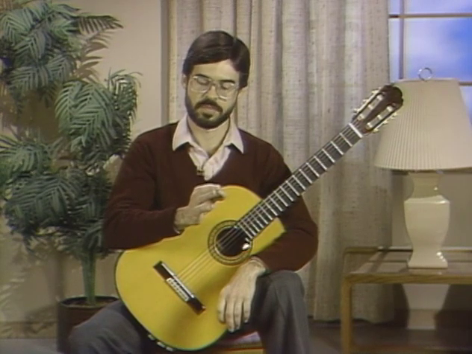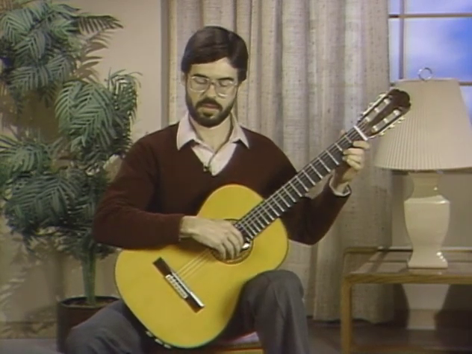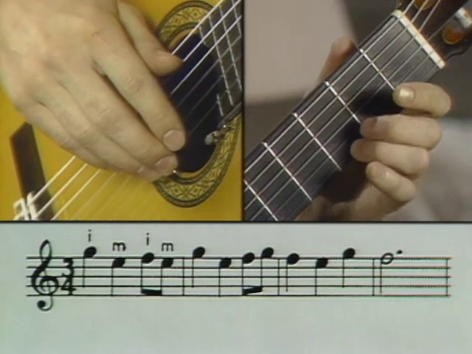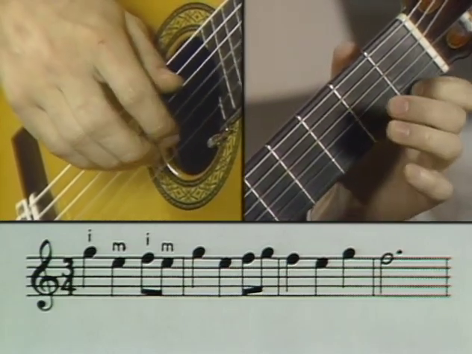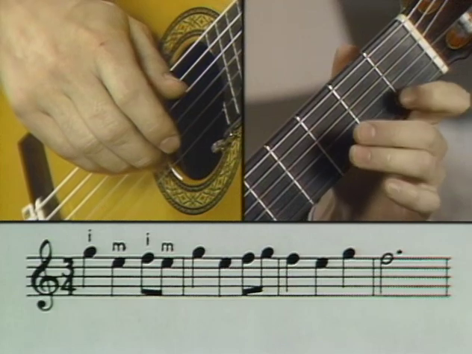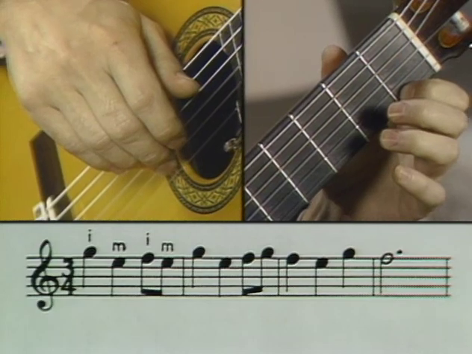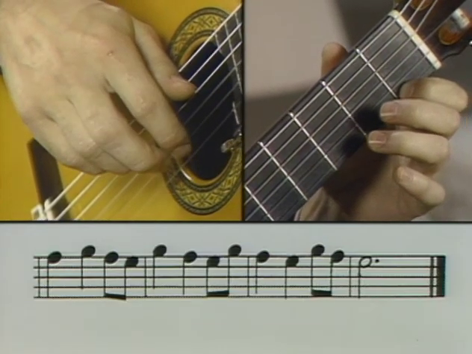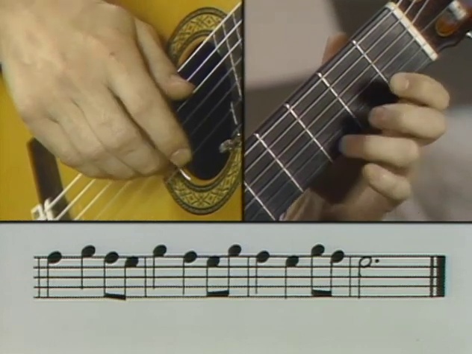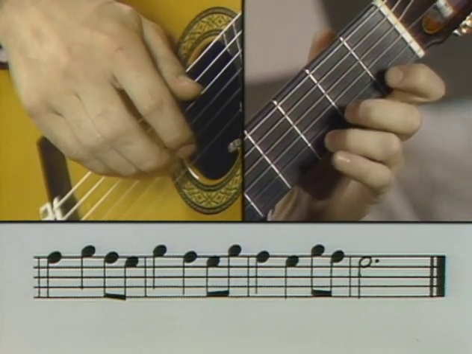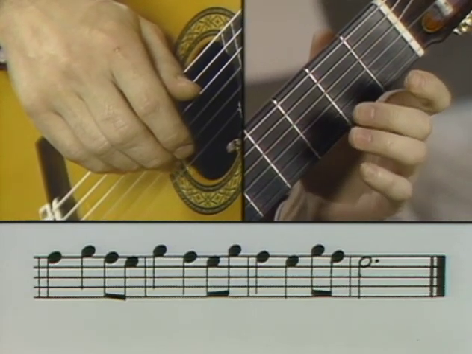Let's do it once again, and this time I'll just count the main beats, 1, 2, and 3. 1, 2, 3. 2, 3. 1, 2, 3. 1, 2, 3.